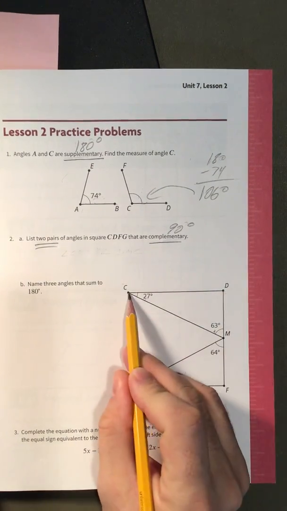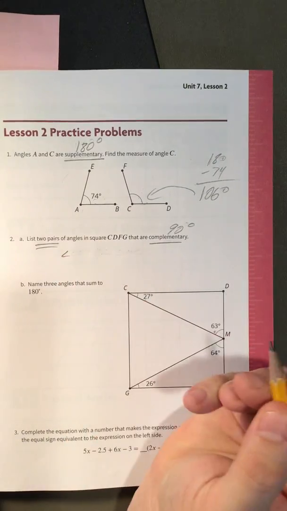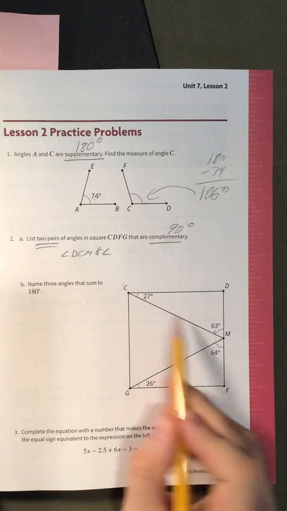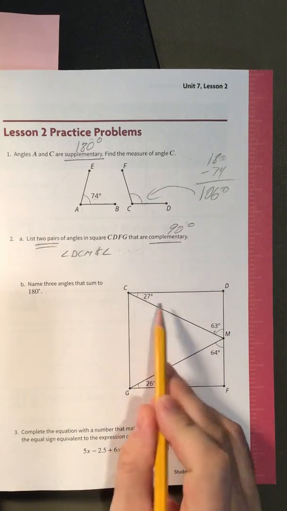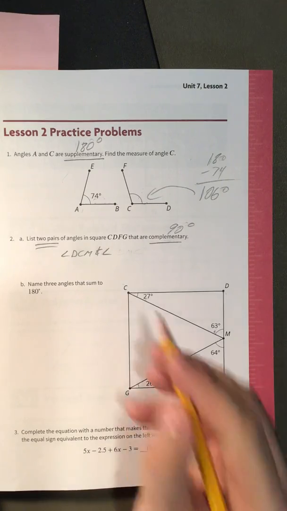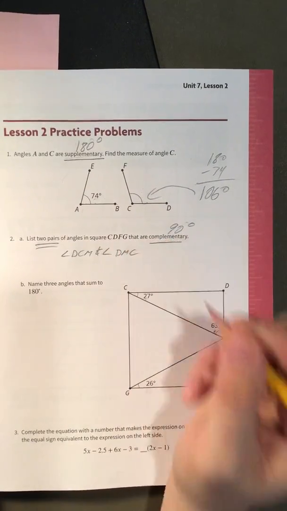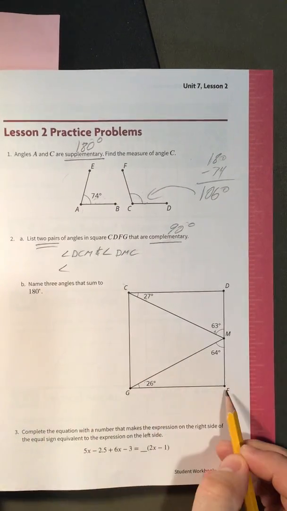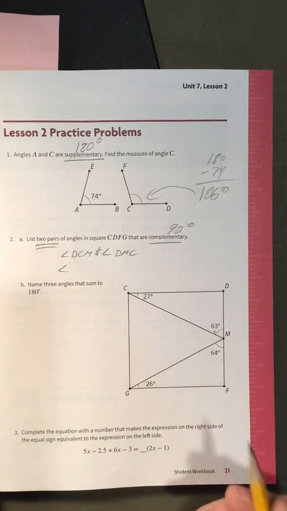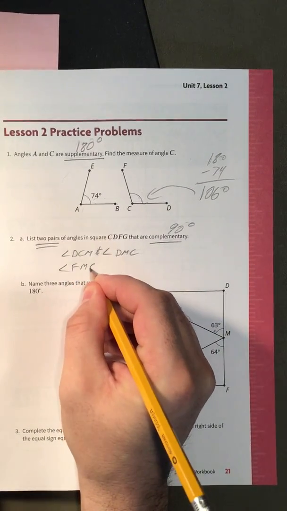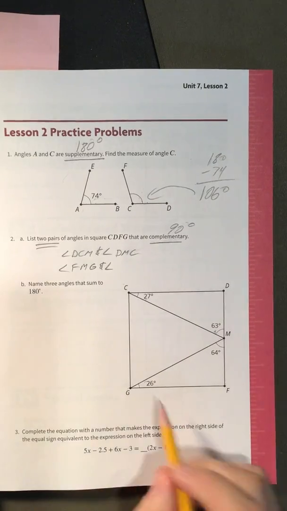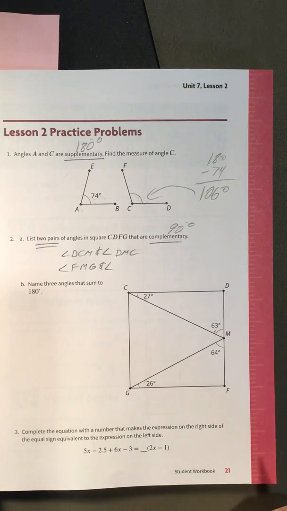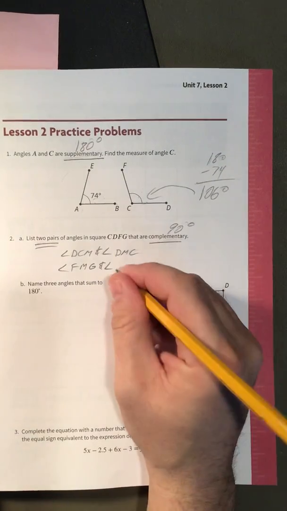How about DCM? So I'm going to use angle DCM and the angle I want right here, the 63, so I have to go DMC or CMD, the order doesn't matter. Let's go DMC. It says two pairs, so I need another set. I'm going to use these two angles: angle FMG or GMF, it doesn't matter, and the 26 degrees, MGF or FGM. Again, the order doesn't matter as long as G is in the middle. So let's go FGM.